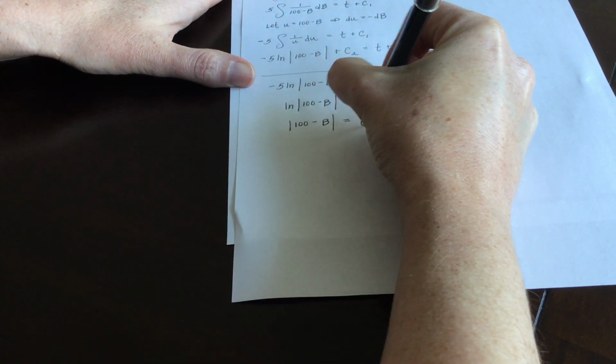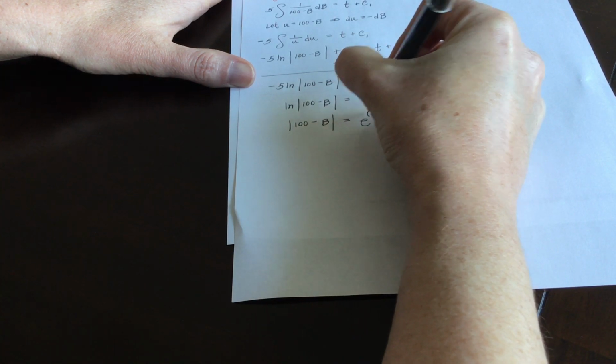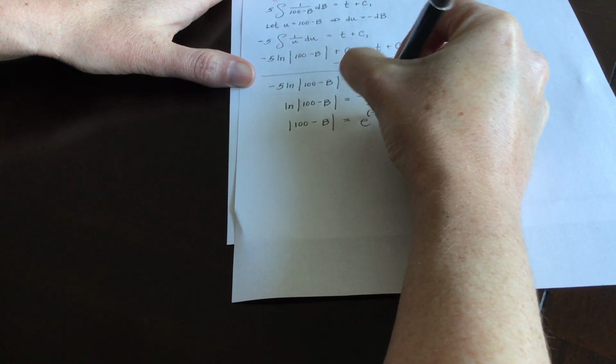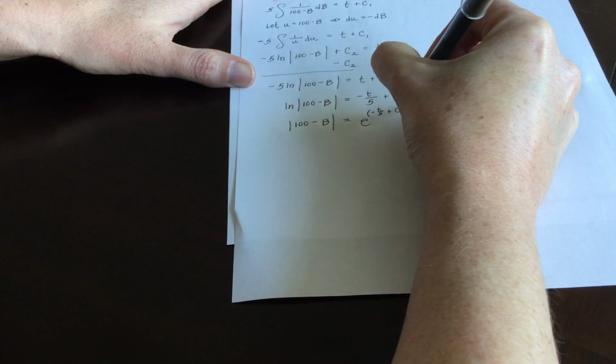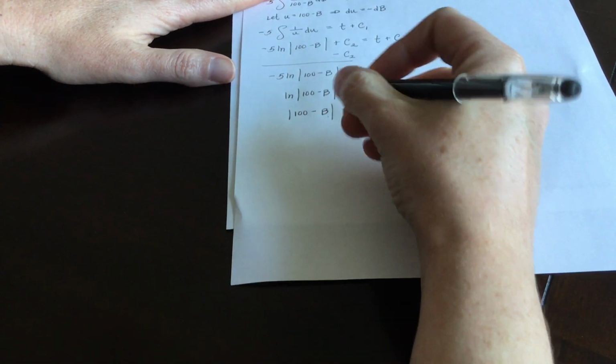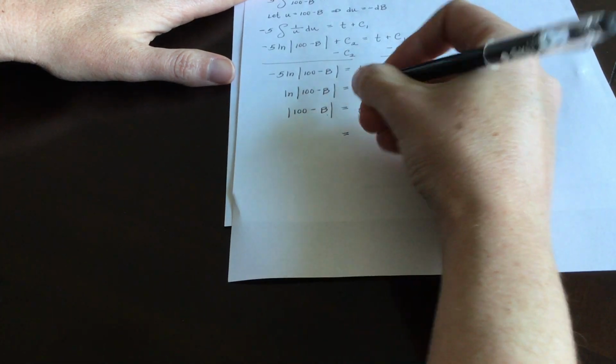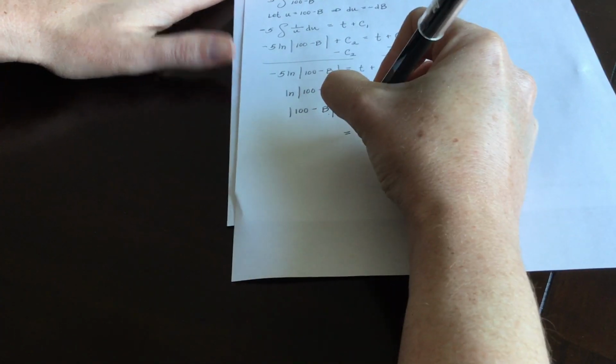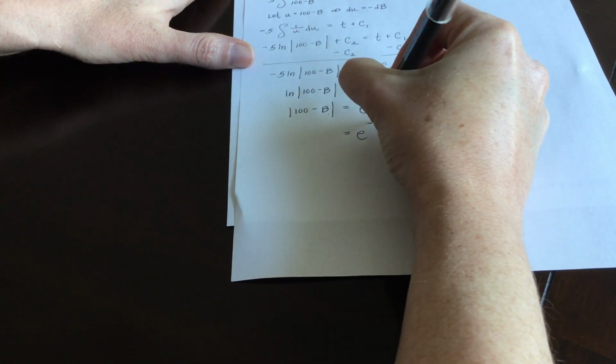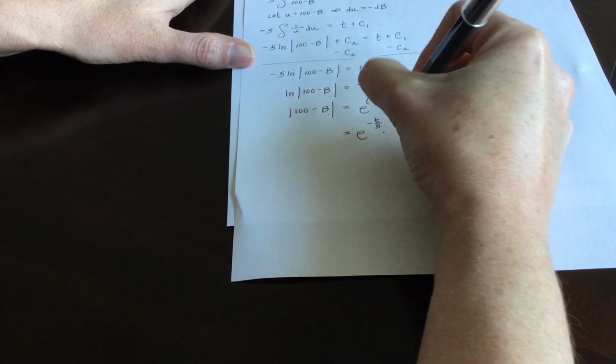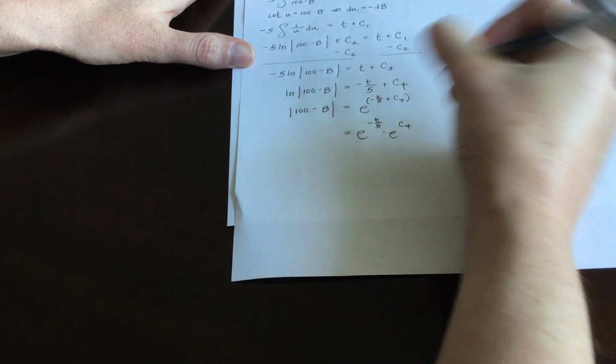now on the right side, I'd have e, and then negative t over 5 plus that constant would be the exponent up there. So simplifying the right side, using properties of exponents, this would be the same as e to the negative t over 5 times e to the C4.